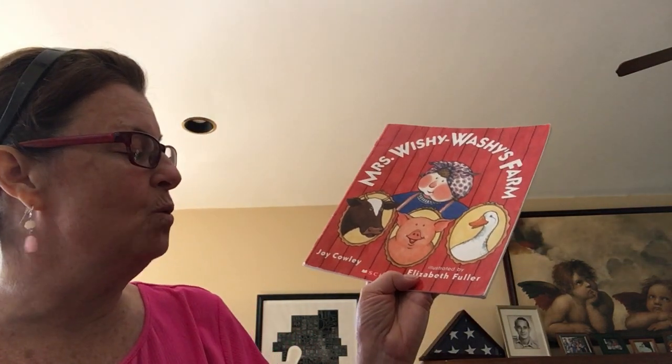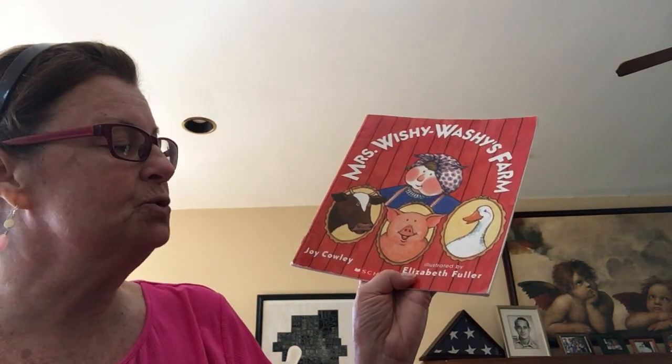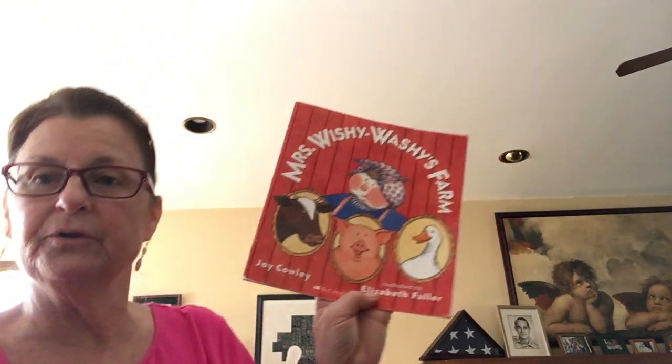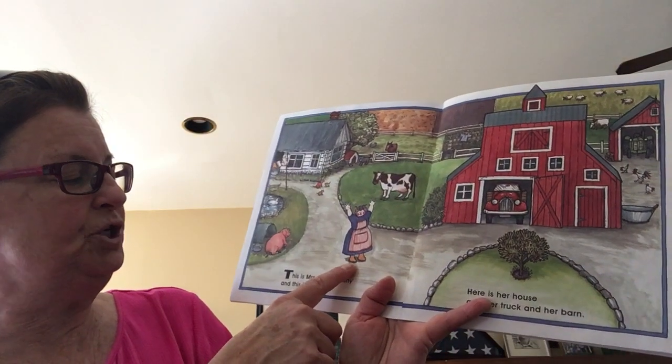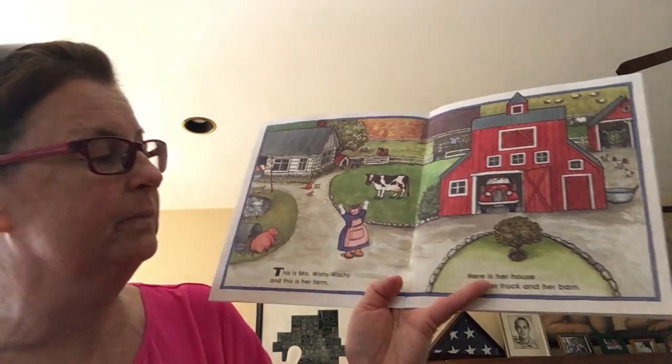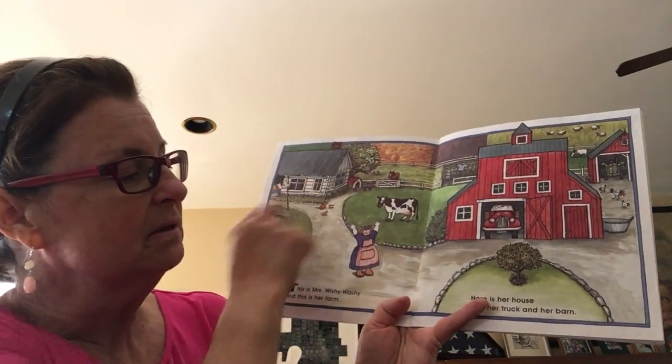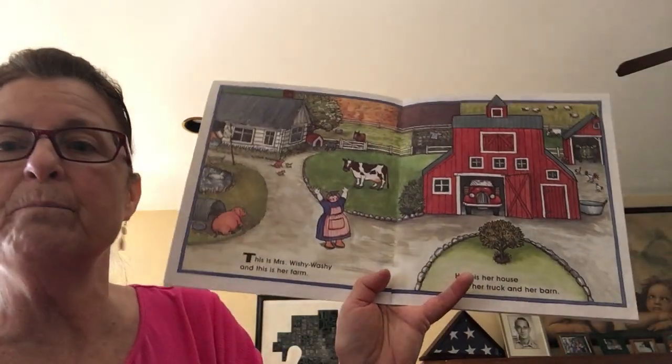Let's get on to Mrs. Wishy Washy's farm. This is by Joy Crowley, illustrated by Elizabeth Fuller. Took 2 people to make this book. This is Mrs. Wishy Washy, and this is her farm. Here is her house, and her truck, and her barn.